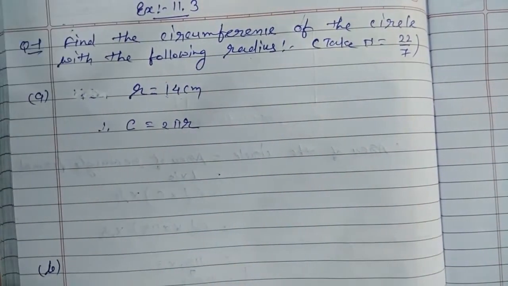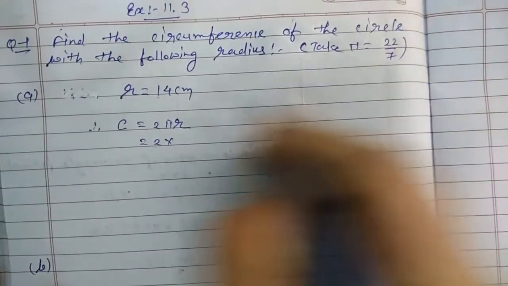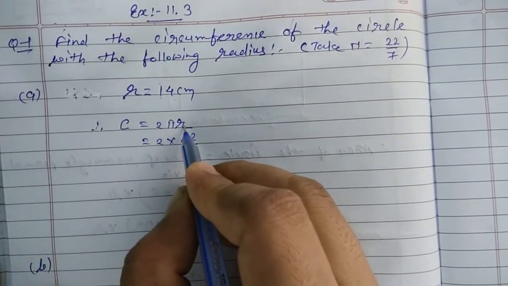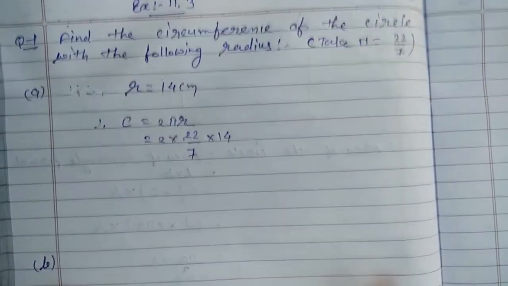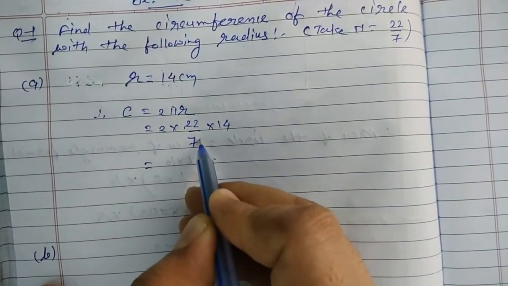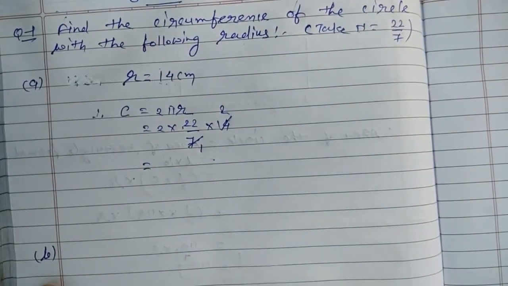Here we will put the values. C is equal to 2 multiplied by pi. What do we have to take? That is 22 divided by 7. And what is R? Here it is 14 centimeter. Multiplied by 14, that is equal to: here 7 ones are 7, 7 twos are 14.